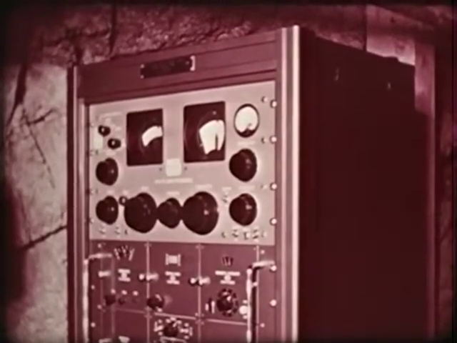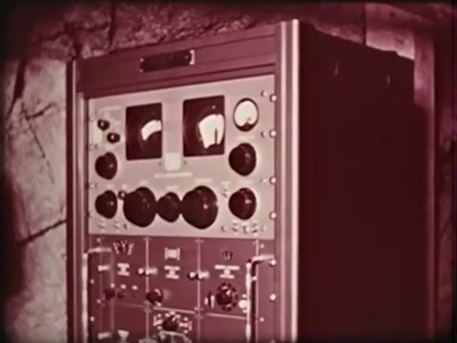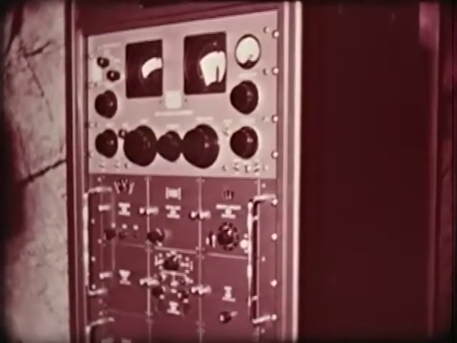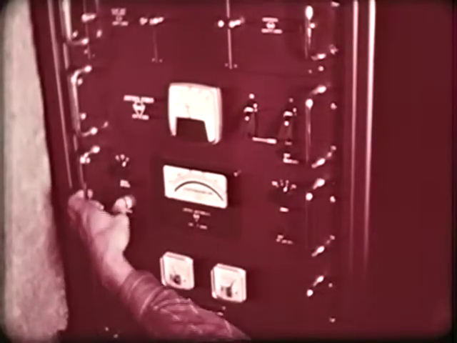Completing the package is the control console, which contains an emergency power supply in the form of batteries stored in the base, a radio timer, various monitoring instruments, and instruments for controlling the power supply. Incorporated in these instruments are the best features of equipment used in seismological stations.